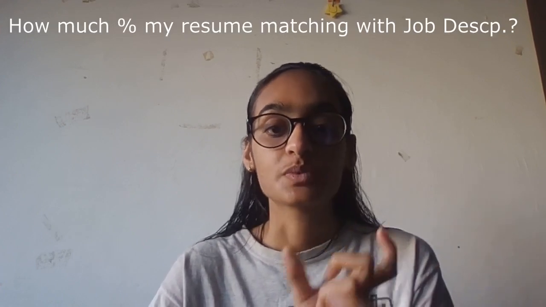For example, you have already created your resume and you get one job which matches your skills. Then you can just copy paste that job description into ChatGPT along with your resume, and mention a prompt: how much percent is my resume matching with the job description? Once you enter it, ChatGPT will give you content saying that your skills section matches 70%, your experience section matches 90%, etc.